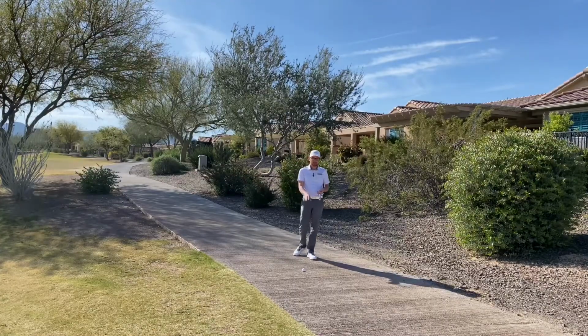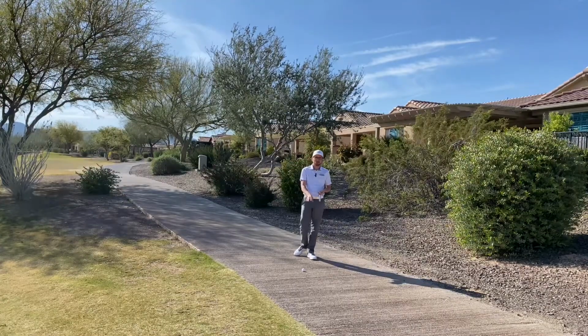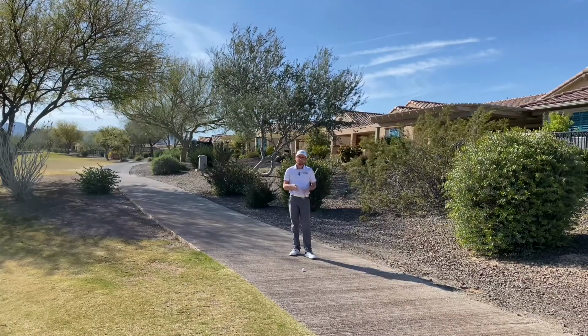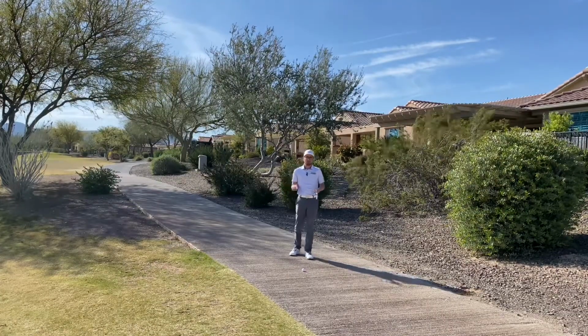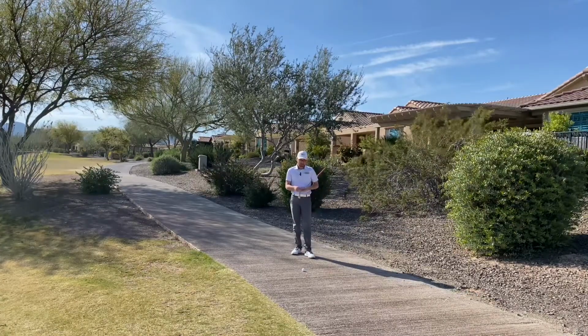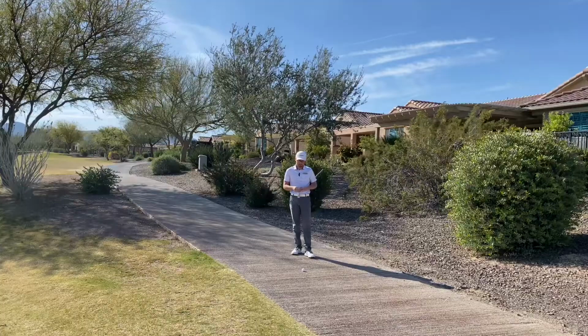Now you don't have to. You're more than welcome to play the ball from the cart path like this. Sometimes, as we might see in a moment, that might be a preferable scenario, but in this case we do want to go ahead and take our relief, and there is no penalty for this sort of relief.